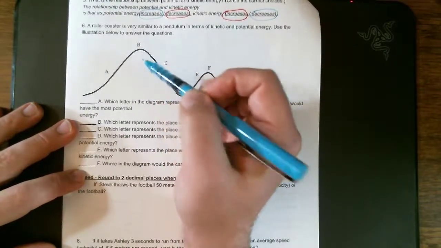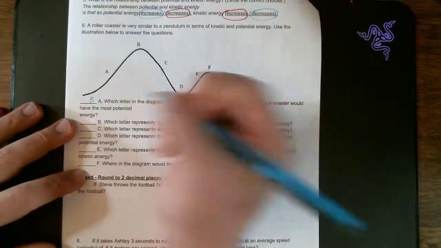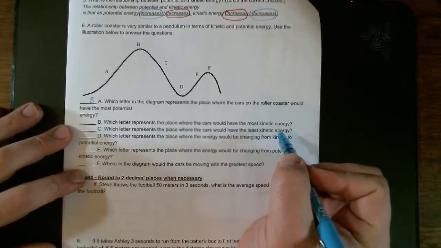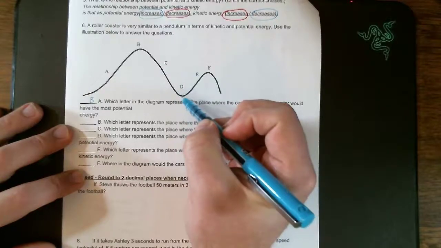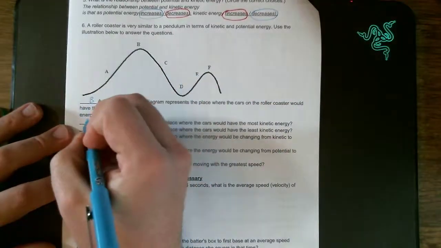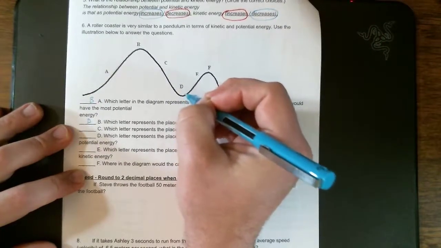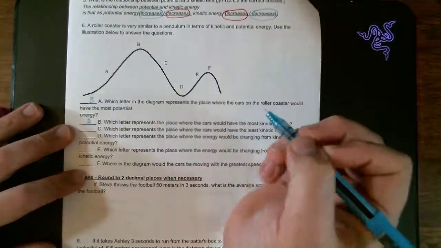This means this is where we'll have the most potential energy, so B. Which letter represents the place where the cars would have the most kinetic energy? Well, we need to find the lowest point. Out of all the ones that are labeled, D is the lowest point, because that's where we're going to be going the fastest on the ride.